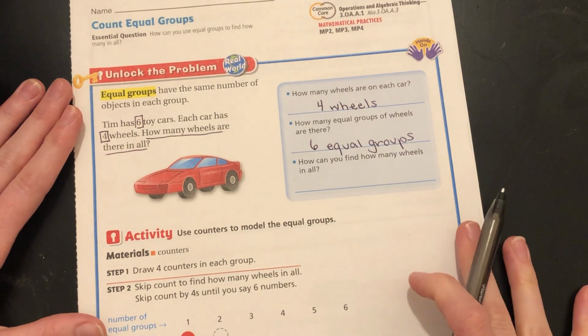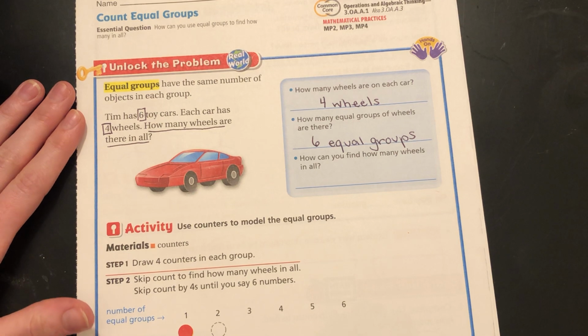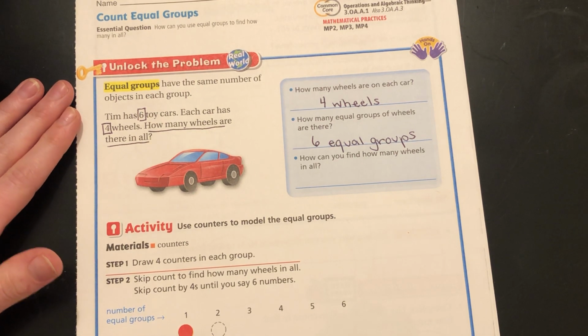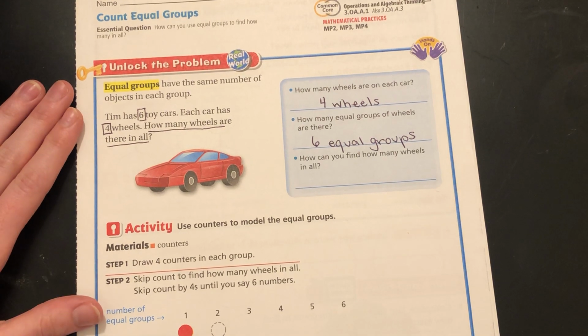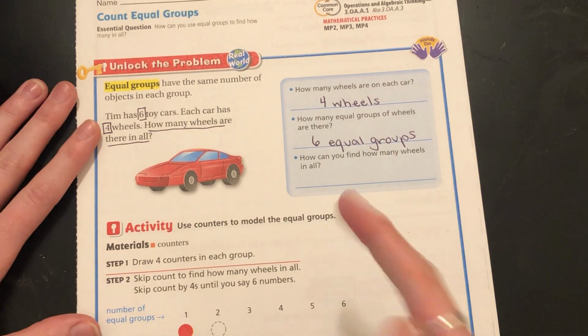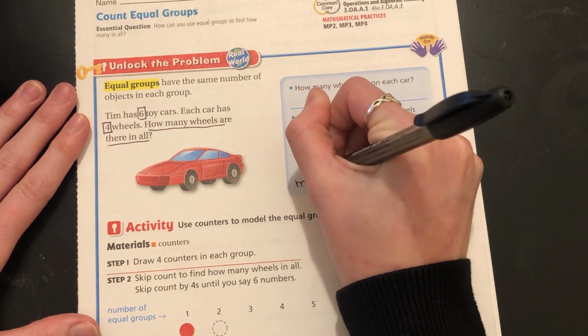Now, the last question says, how can you find how many wheels there are in all? Well, what we're going to have to do is draw equal groups and count how many wheels there are in total. So how can we find how many wheels there are? We're going to do that by making equal groups.